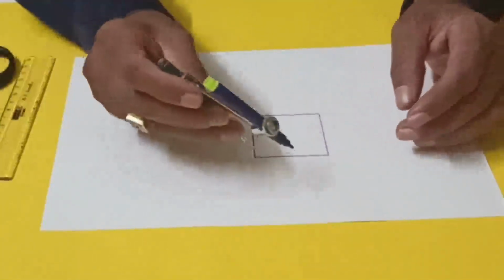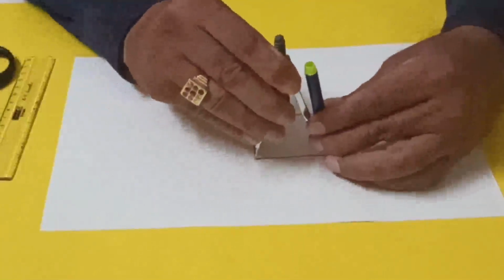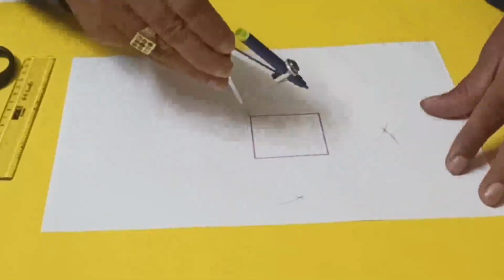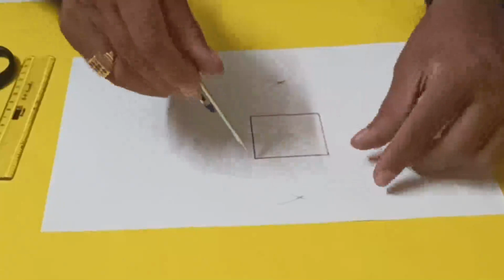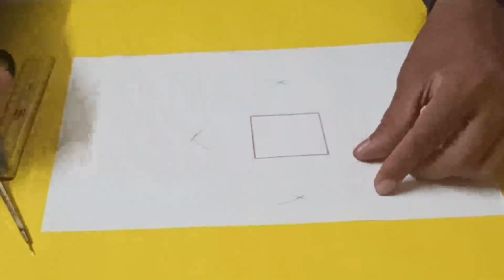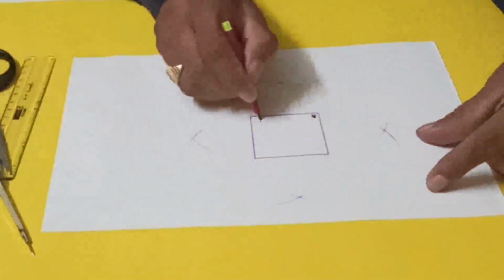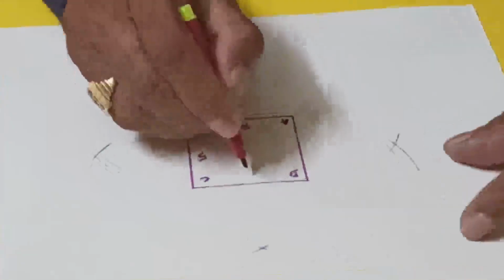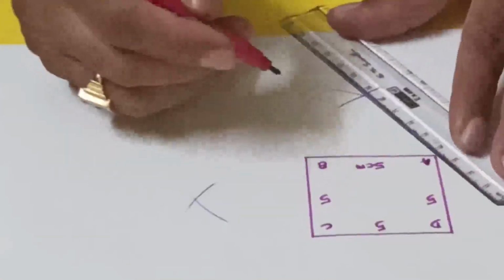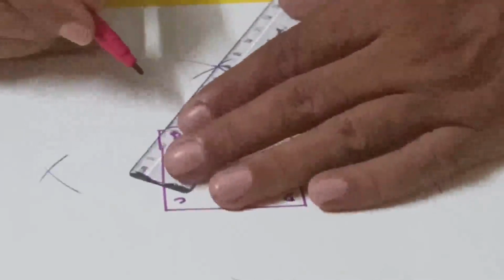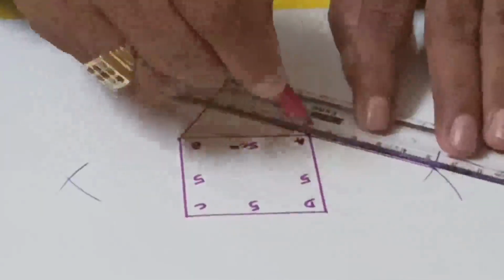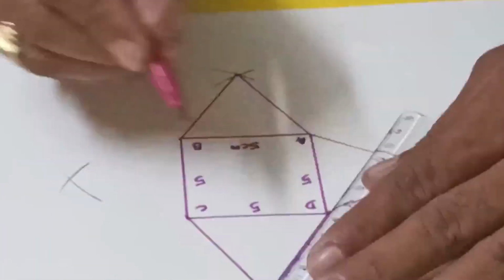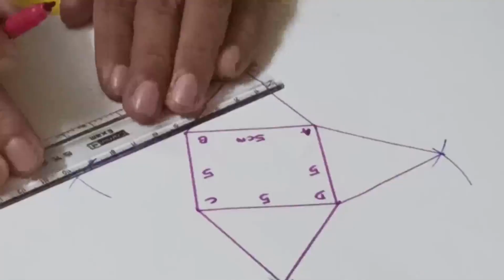Now the slant height is also 5 centimeter, so I'll take 5 centimeter. So I have drawn 4 equal triangles taking 5 centimeter as side. So here A, B, C, D, 5 centimeter. Now I'll connect like this. So 4 sides, 4 equal triangles.